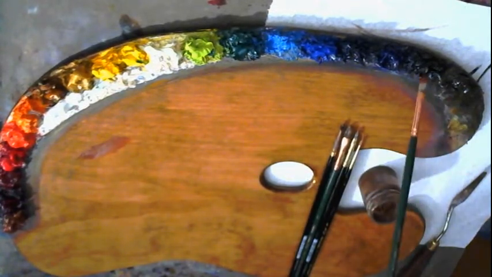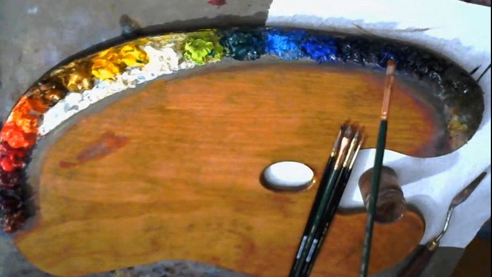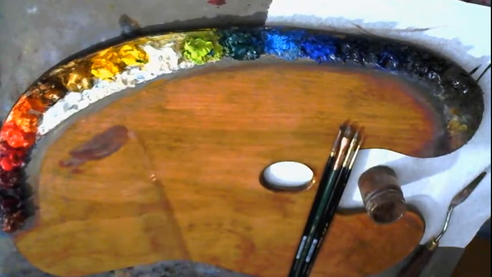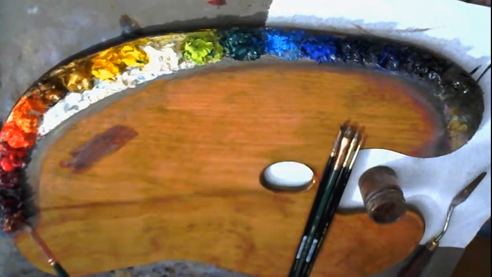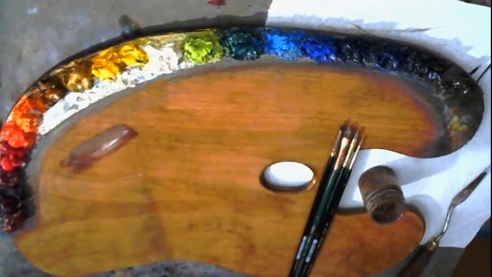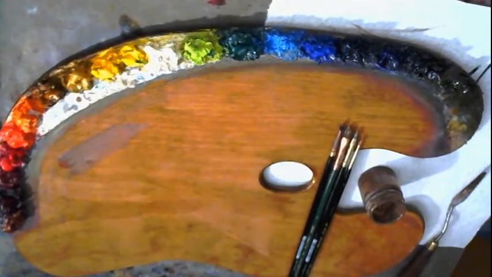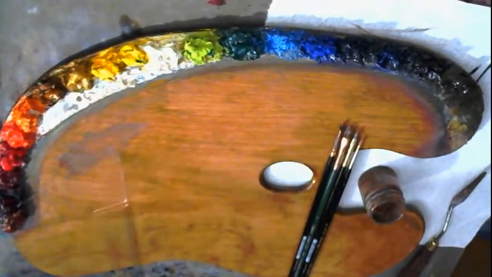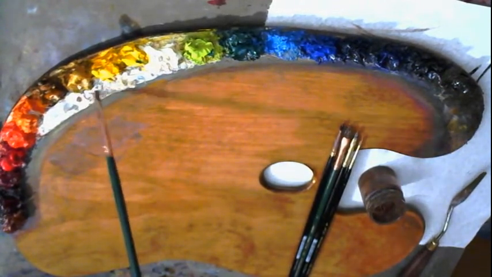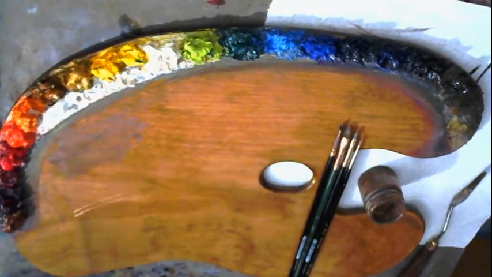So shapes of color create form. Color has three components worth considering: hue, value, and chroma. Hue: what color is it? Value: how light or how dark is it? Chroma: is it a bright color like a stoplight red, or is it not as bright, like the red of an apple? Think about things like that.